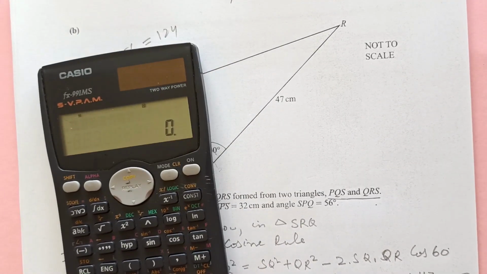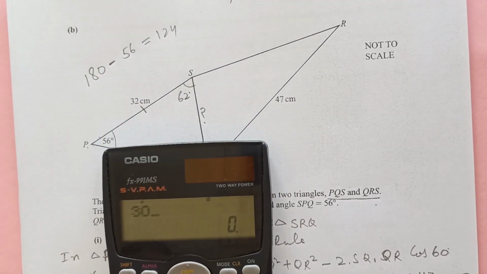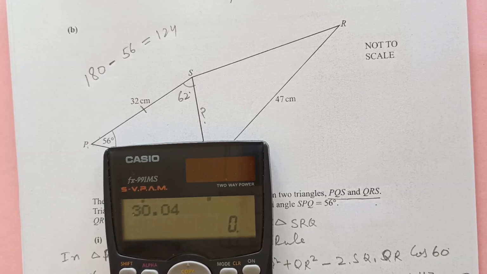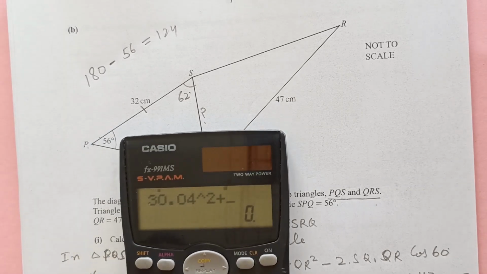Let's see, it's 30.04 squared plus 47 squared minus 2 times 30.04 times 47 times 0.5.